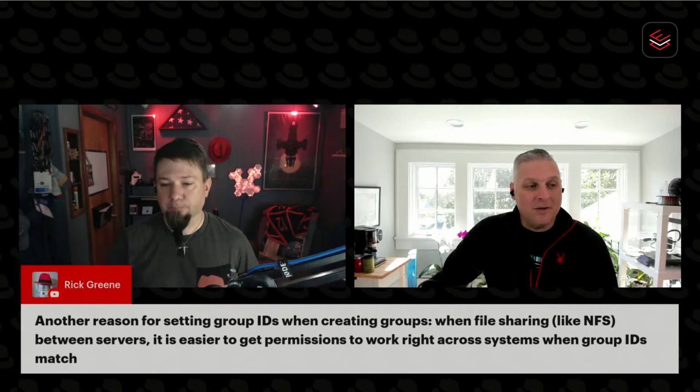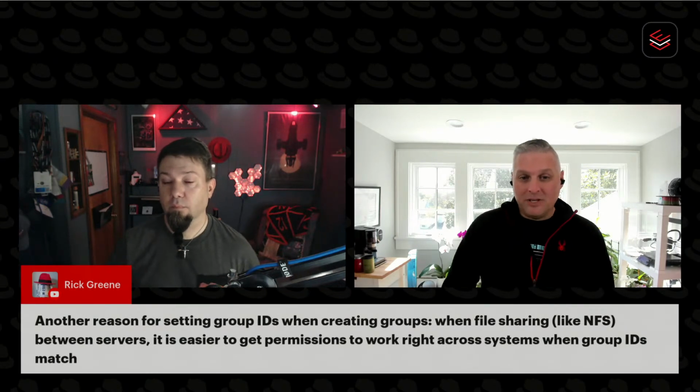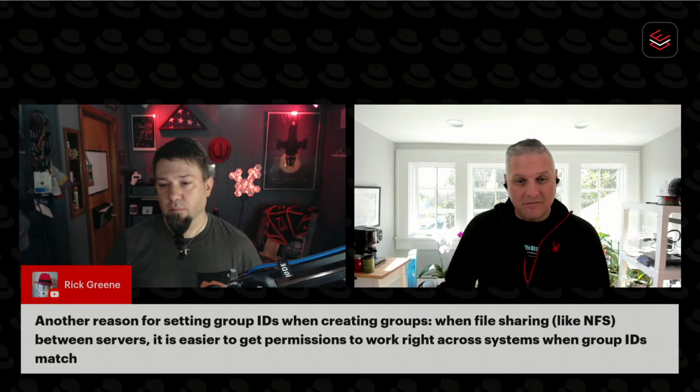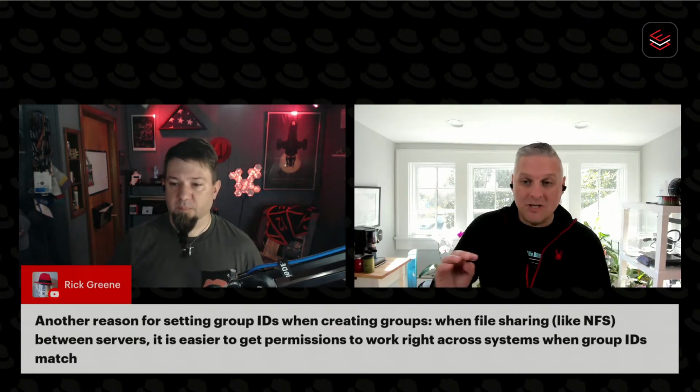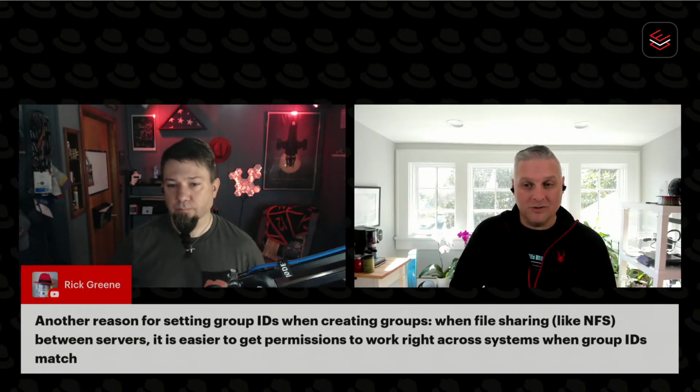All right. I see Mr. Rick Green is talking about creating specific group IDs and having a specific range for group IDs. He highlights that NFS would be another reason why it's important to do that. If you have the same group IDs defined on every system, when you're using things like NFS, where the ID number is what's transferred by the file system, and we still have to look that up to figure out what the ID number relates to in terms of group name, you can keep that identical across all of your systems.